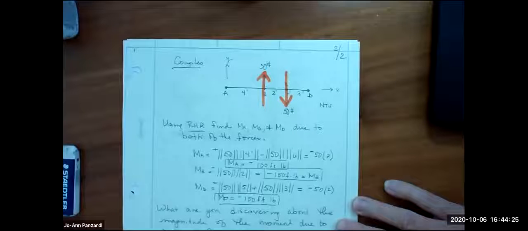I have a definition question. Can a couple ever be concurrent? I think no, right? It's just opposing forces at that point. If the forces were at the same point, they would cause no moment change, right? They would cause no moment about the system.